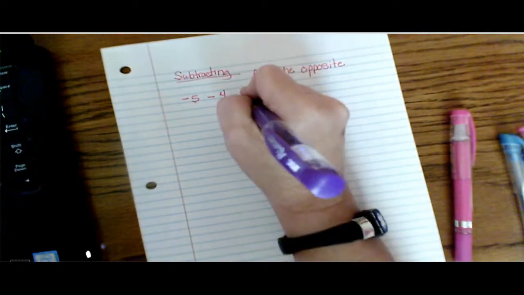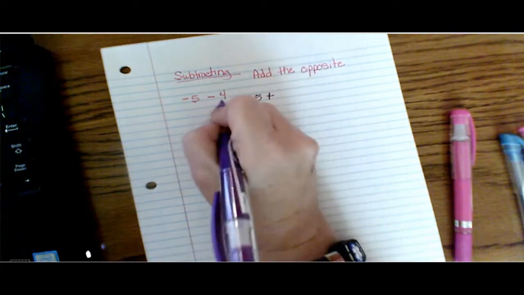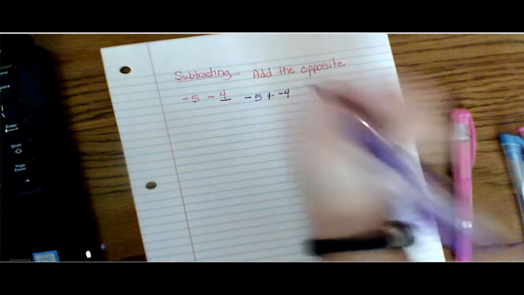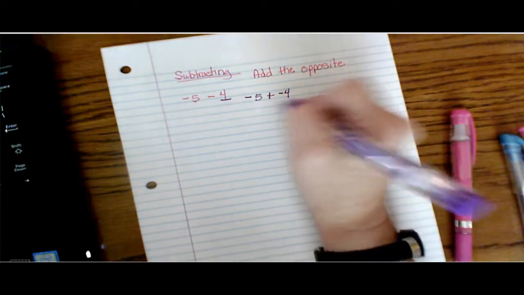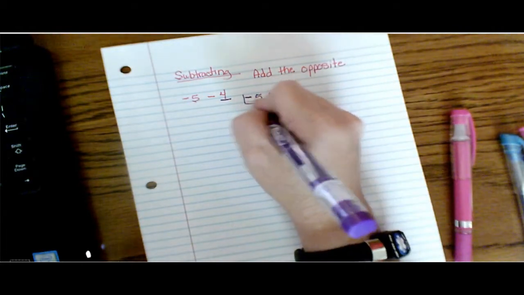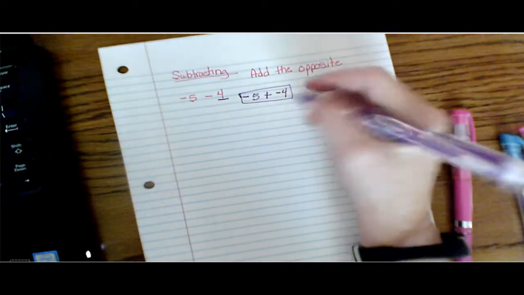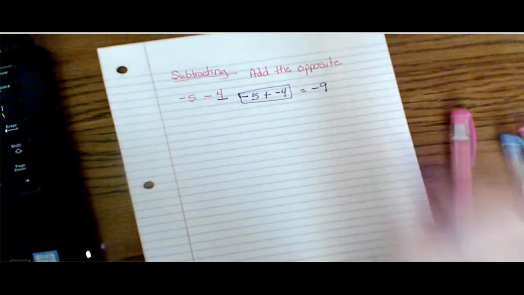You're going to add the opposite. So this would be meaning negative 5 plus the opposite of 4, which is negative 4. So now we have an addition problem. So we go to our addition rules. Negative 5 plus negative 4 is negative 9.